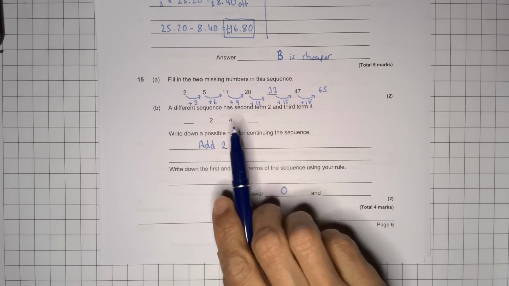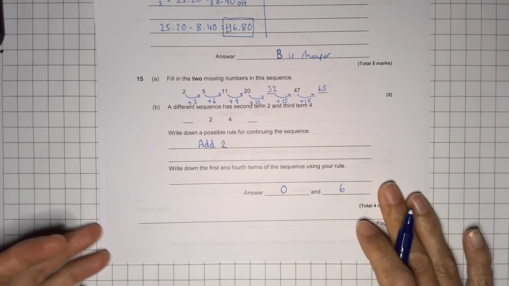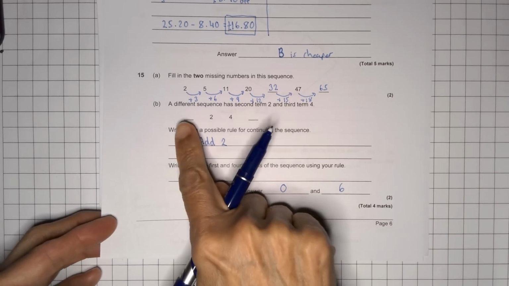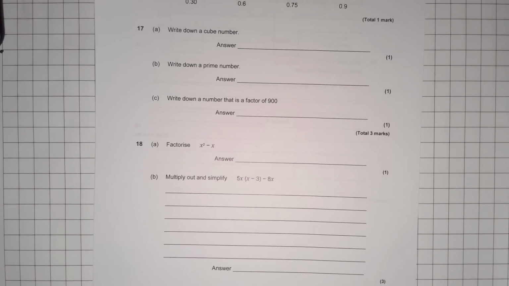And in this case, 4 plus another 2 would be 6. But if you've done the times by 2, then in this case, that would be a 1, and that would be an 8. What follows? Let's have a look.